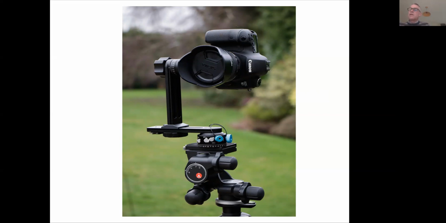So you need a mount. This is a Nodal Ninja, very nice. It's not top of the range, but it's a bit of a price, and you can go more basic and use other things to do the same job. But if you want to do panoramas, think about getting a panoramic head, which allows you to make adjustments to the position of the camera and the way it rotates, so that you eliminate the parallax error.